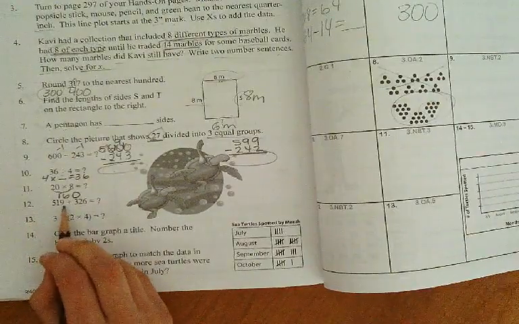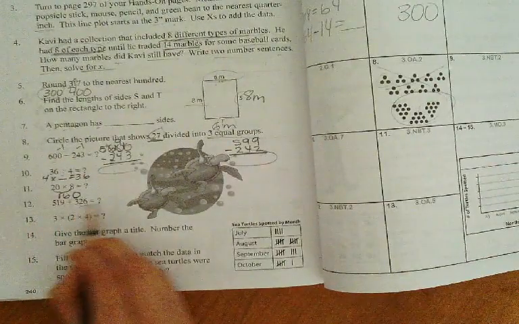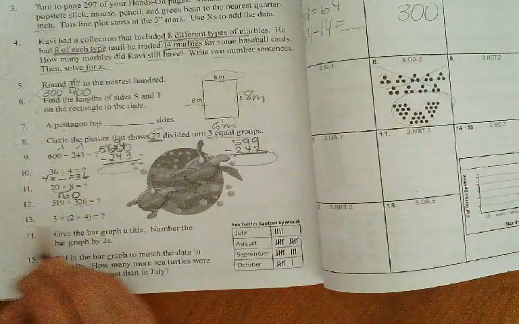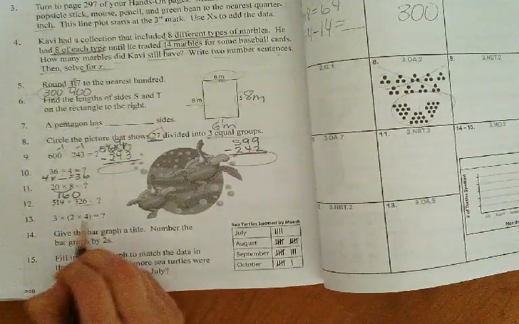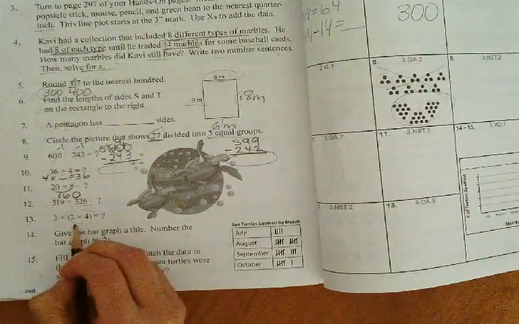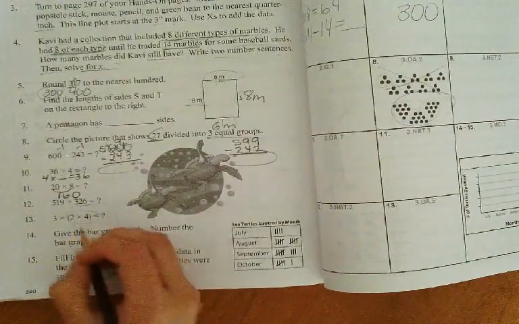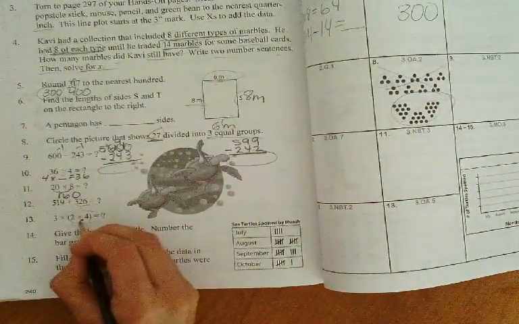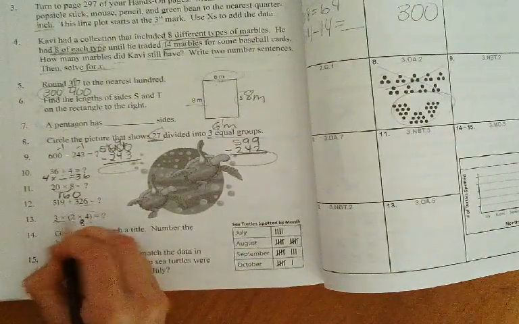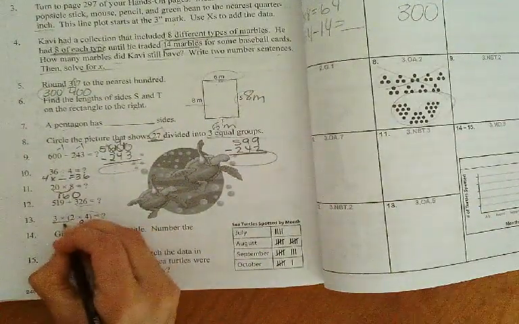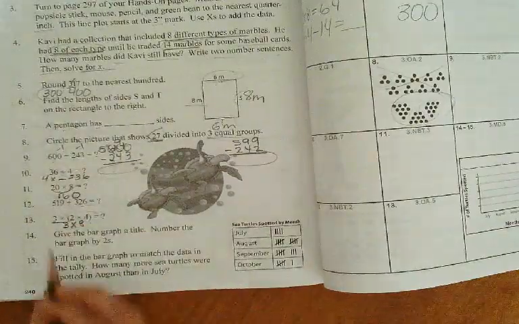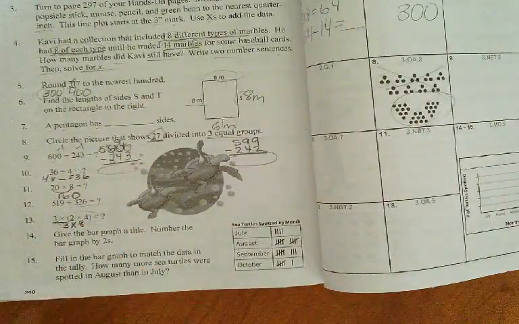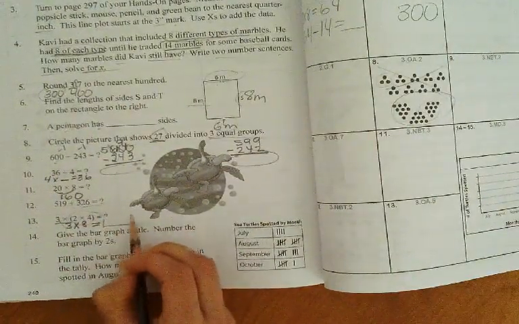12. 519 plus 326. 13. 3 times (2 times 4). Whatever's in parentheses means that you need to do that first. So 2 times 4 equals 2, 4, 6, 8. And don't forget to multiply 3 by 8. Because you have to bring this down. We're not finished yet. So when you find this, you'll get your answer.